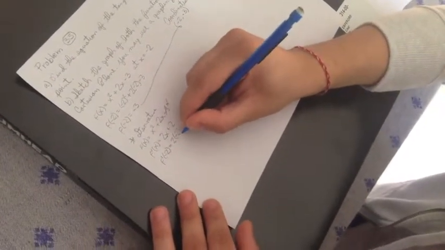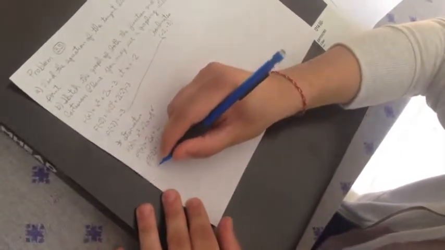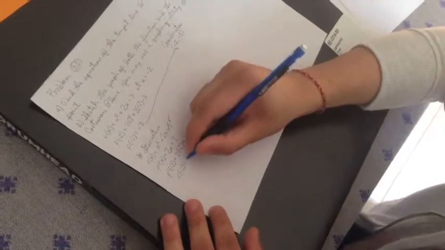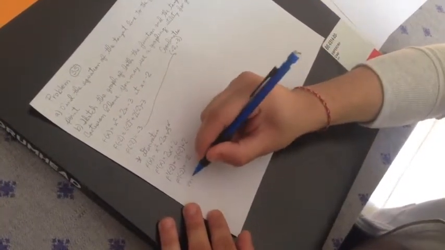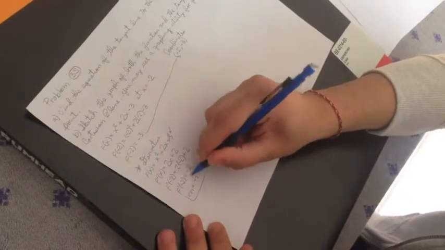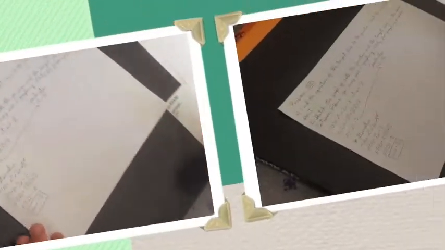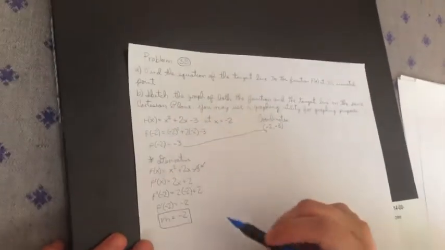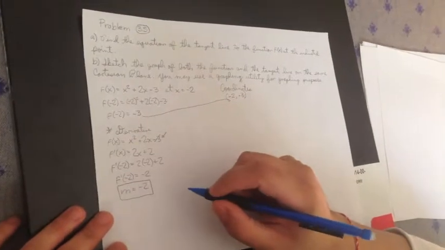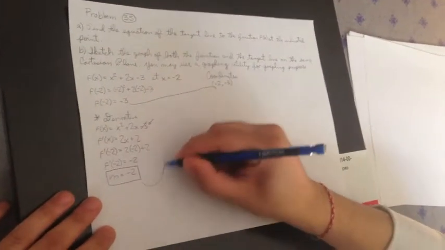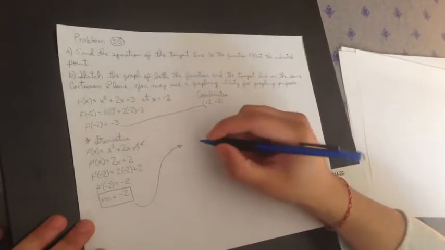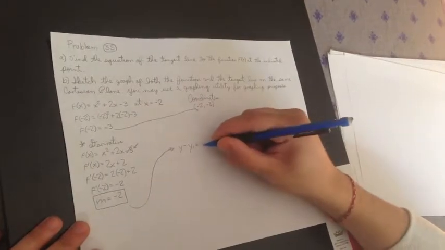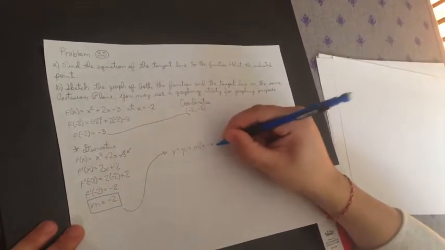So you use this, and the result in the calculator will give us negative 2. So this is your slope that we're gonna use in the next equation. Okay, so now we're gonna use the coordinates and your slope to find the equation of the tangent line. So we're gonna use now this formula: y minus y1 equals m parentheses x minus x1.